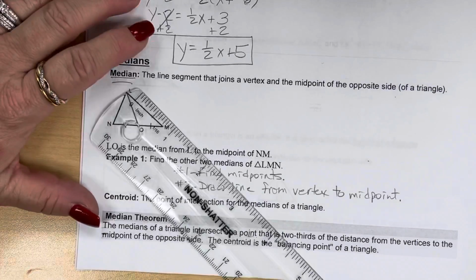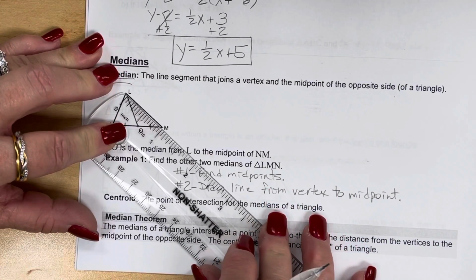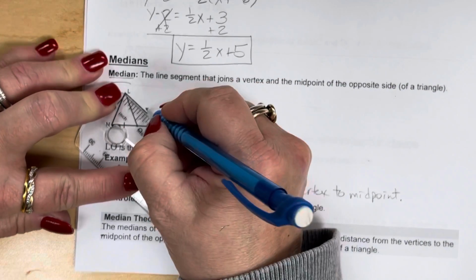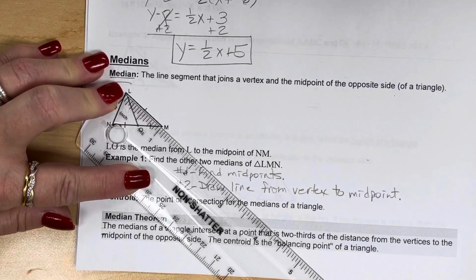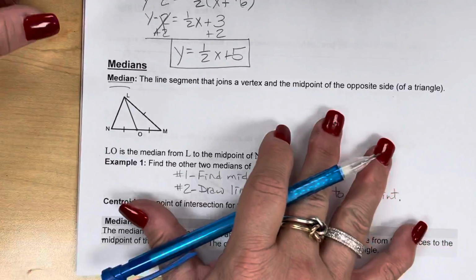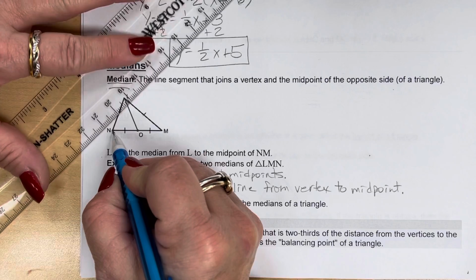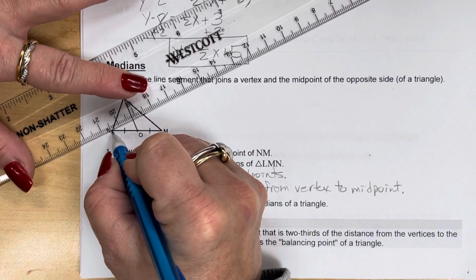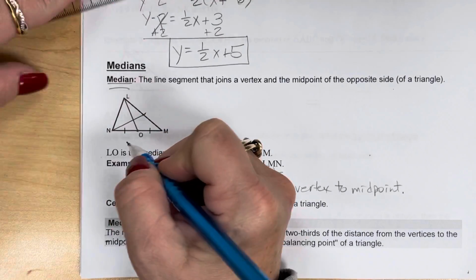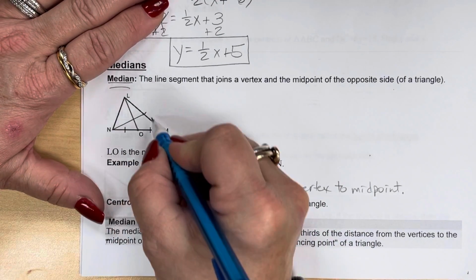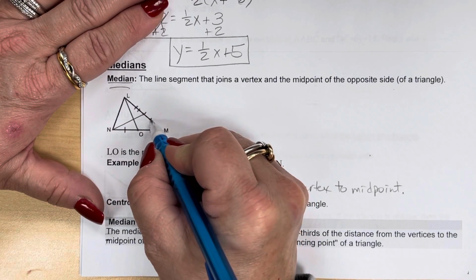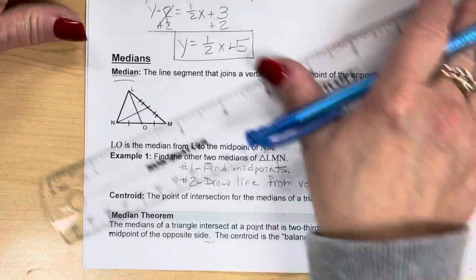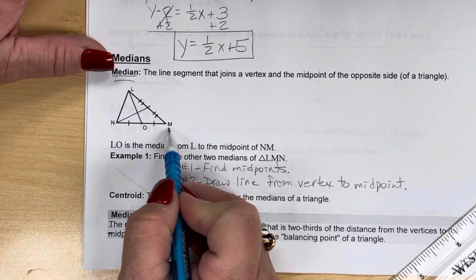What you're going to do is take a look at measuring this side here, LM, that is exactly 1 inch. So the middle of that is going to be right here at 1/2 inch. Then you go from N, because you take that vertex that's directly across, and then join to that midpoint. And just like these are congruent, these here would also be congruent.